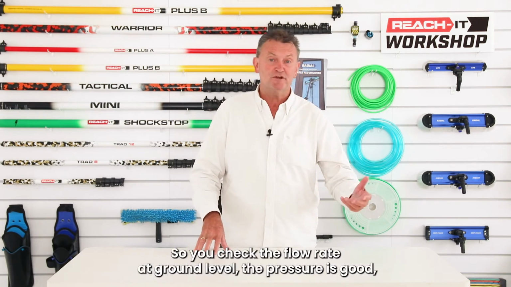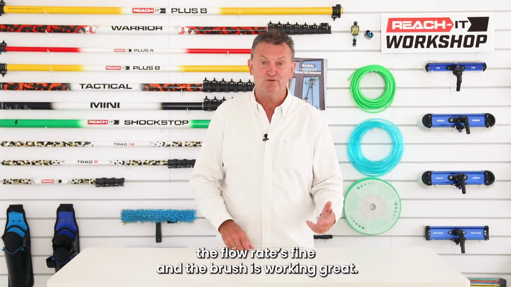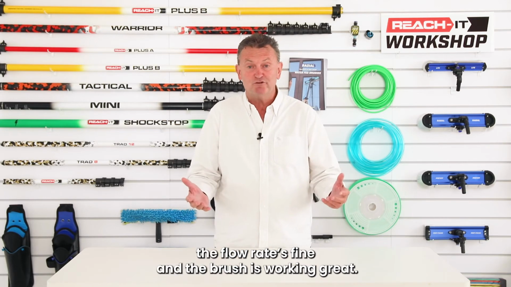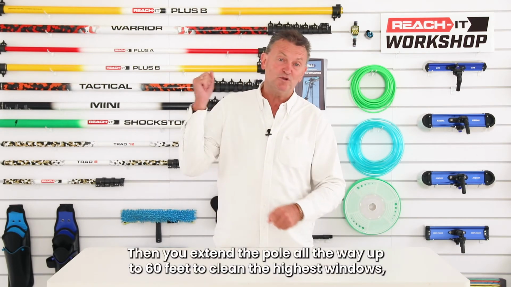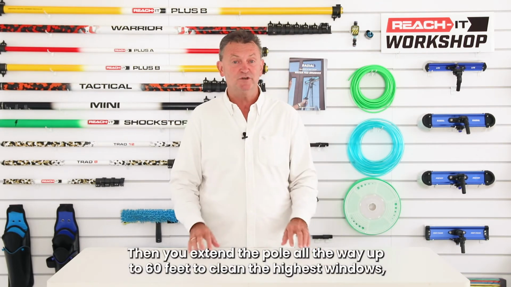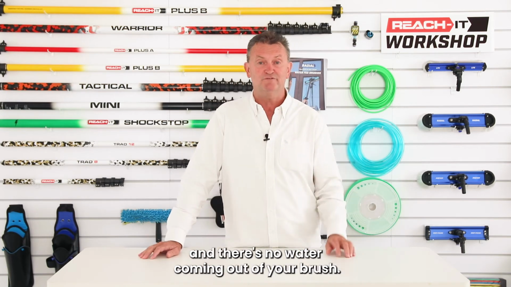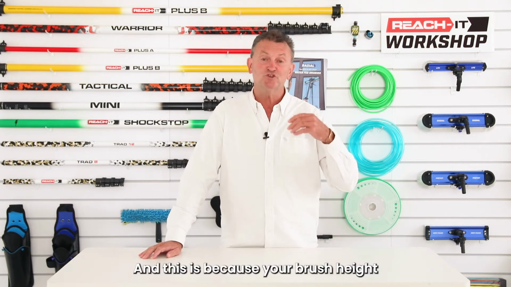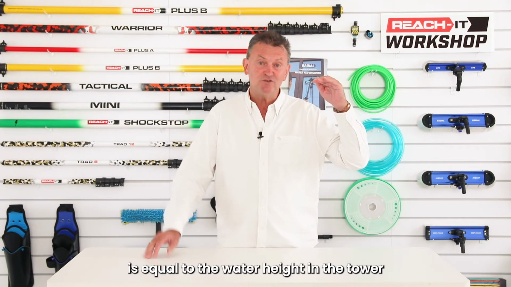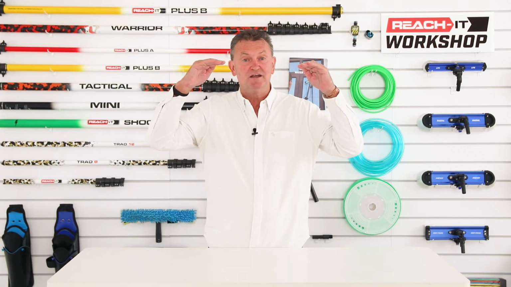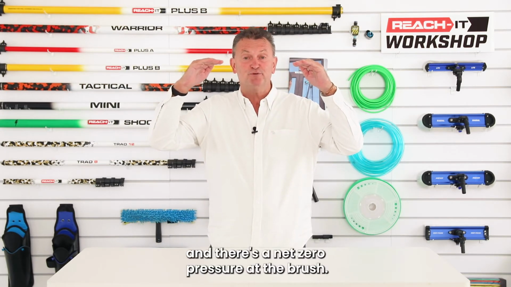So you check the flow rate at ground level, the pressure is good, the flow rate's fine, and the brush is working great. Then you extend the pole all the way up to 60 feet to clean the highest windows, and there's no water coming out of your brush. And this is because your brush height is equal to the water height in the tower, and there's a net zero pressure at the brush.